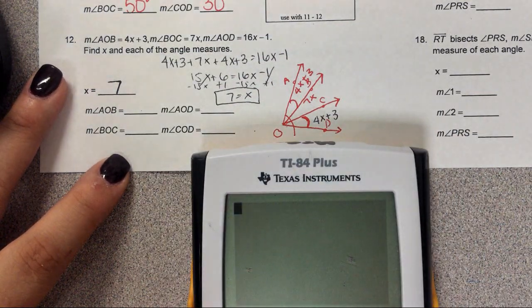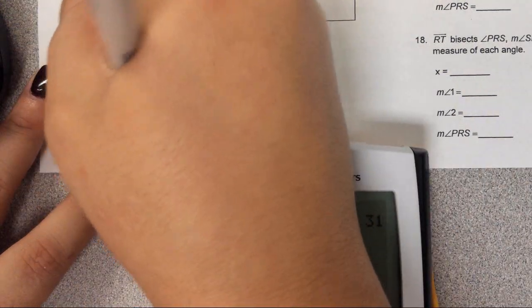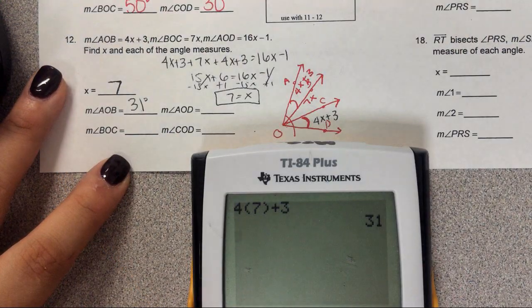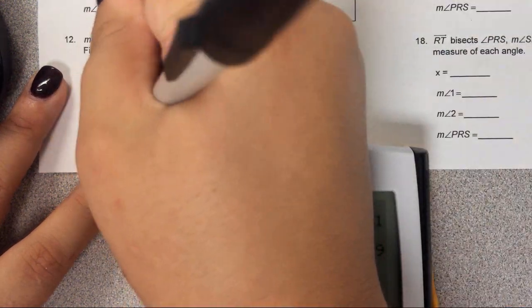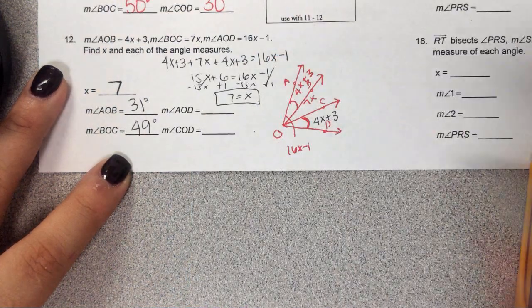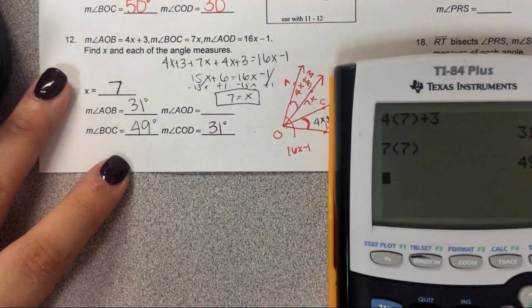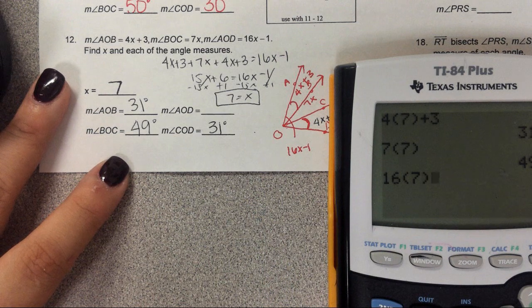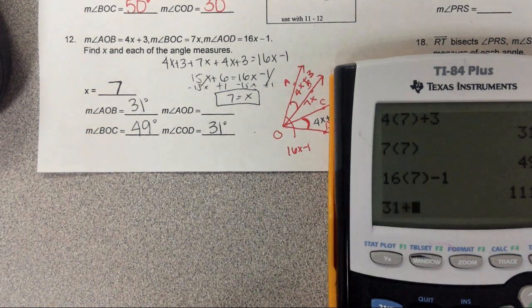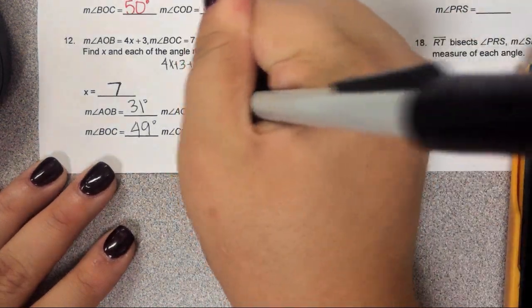And again, I'm just plugging in. 4 times 7 plus 3 for AOB gives me 31 degrees. BOC is 7 times x, which is 49 degrees. If AOB is 31, what should COB be? And then to get everything, I can plug it in, or I can add them together. Either way, you get the same answer.